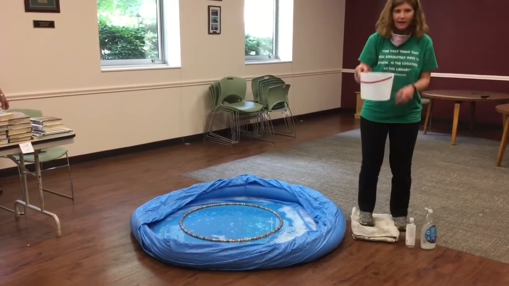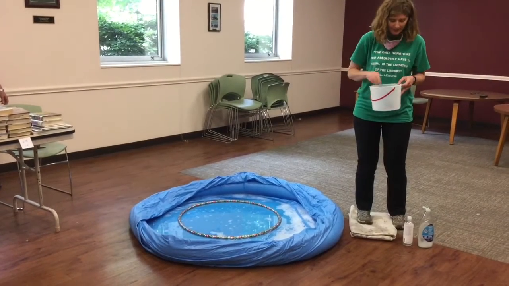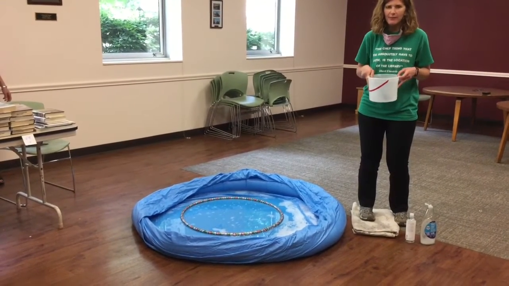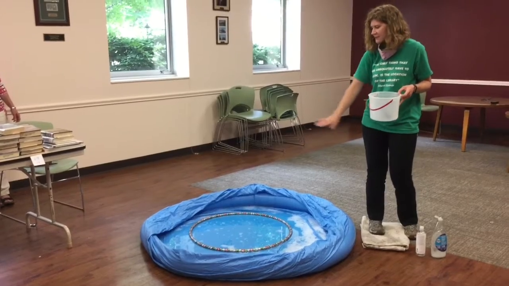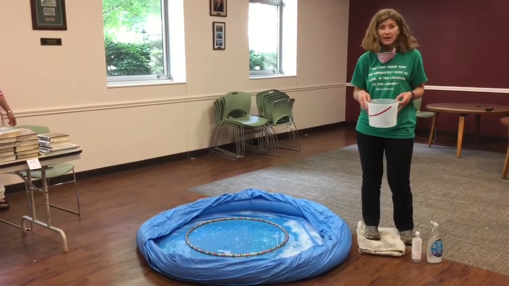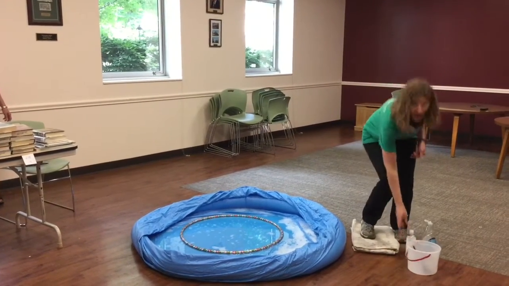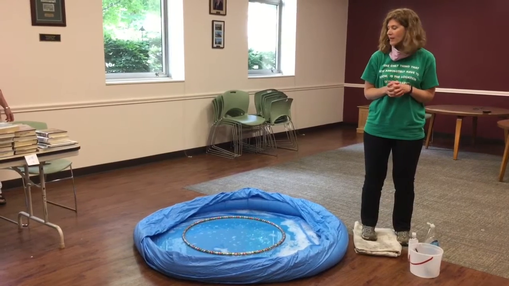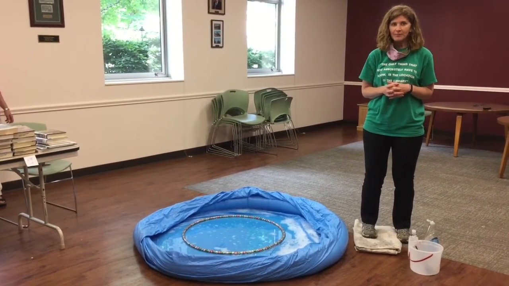Mixed it all up in a bucket and poured it into our pool here. It took probably about 5 buckets worth to get enough to cover the bottom of it, and I'll have the recipe in our document as well if you want to try it at home.